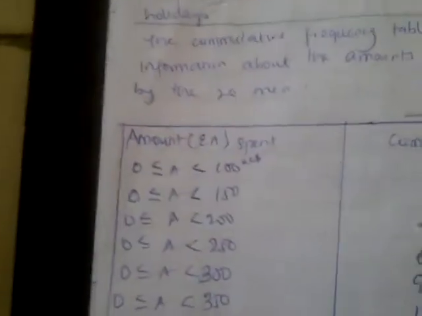Okay, so now if you want to draw a cumulative frequency diagram, you know that the y-axis will be the cumulative frequency and the x-axis will be the upper class boundary. Now to draw it, the upper class boundaries are the boundaries on this side of the class width. They're the upper class boundary.